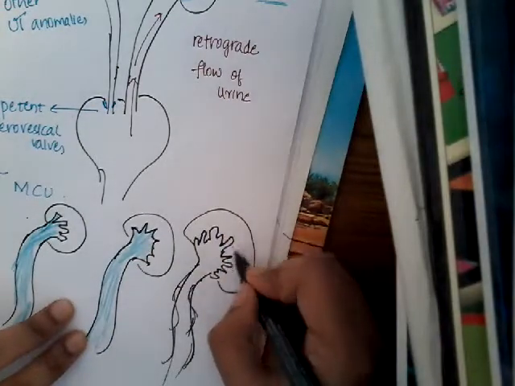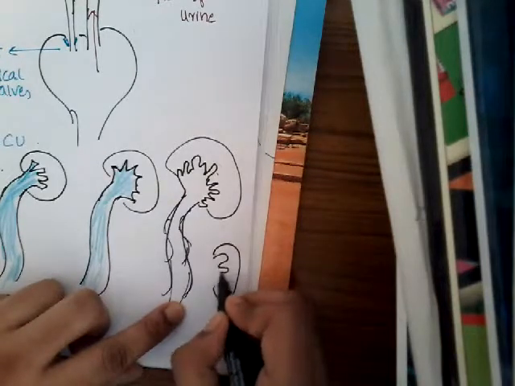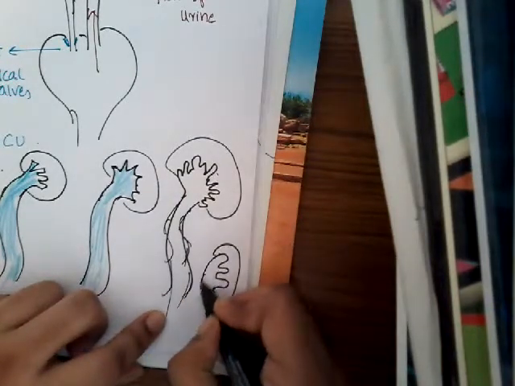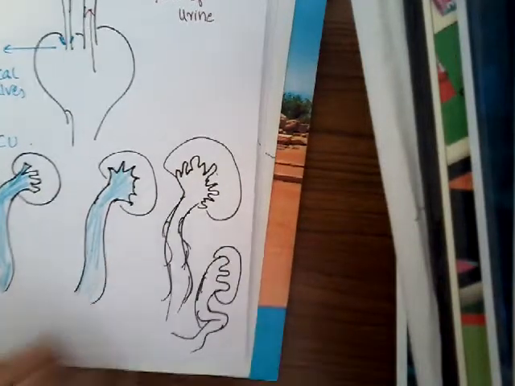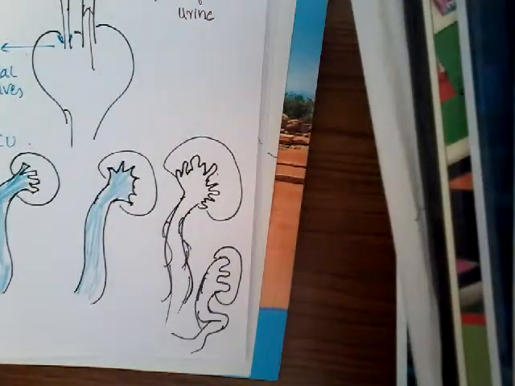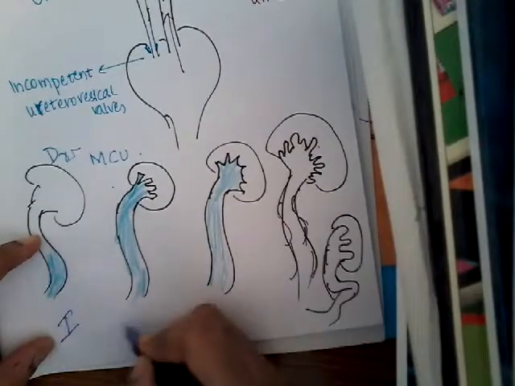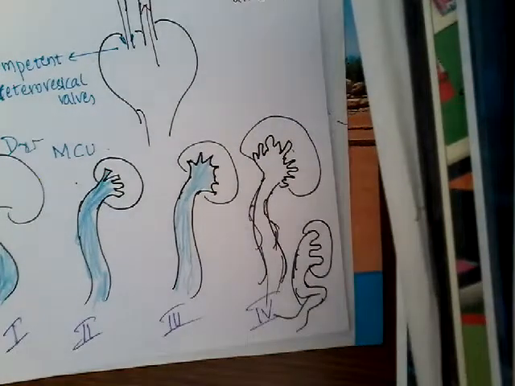In the earlier grades the papillae are completely normal, and in the 5th grade even the papillae have been lost, and there is marked dilatation and marked tortuosity. So these are the different grades of vesico-ureteral reflux.